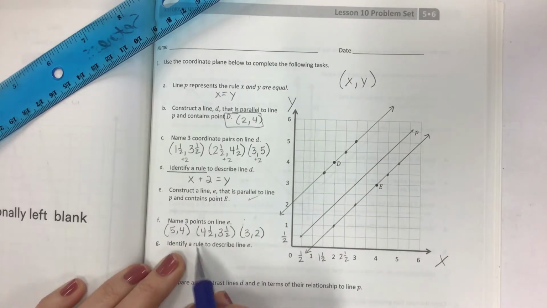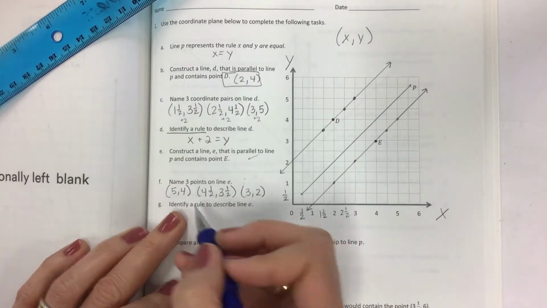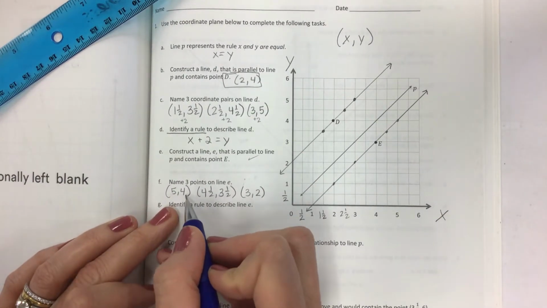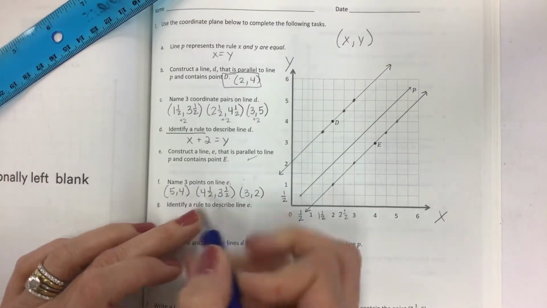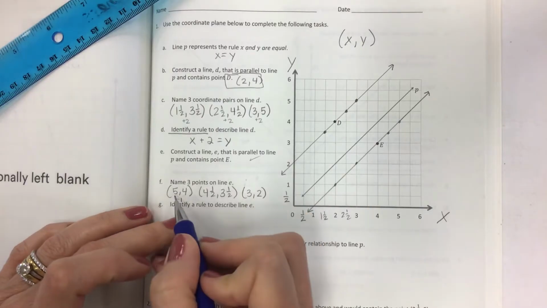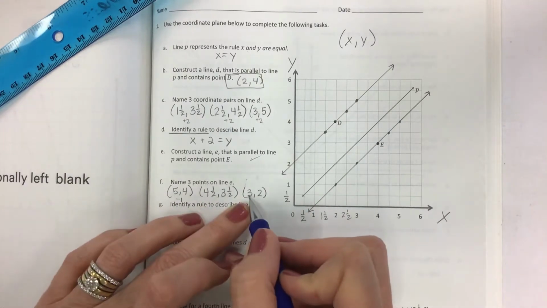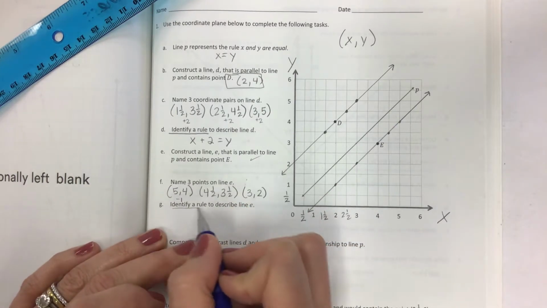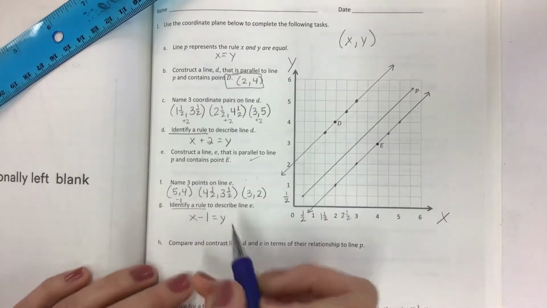So what do you notice? What is the relationship? What's the connection between the x and the y? Well, you might notice that y is actually lower. By how much? Well, by a full subtraction of 1. X minus 1 equals y. So the rule, x minus 1 equals y.